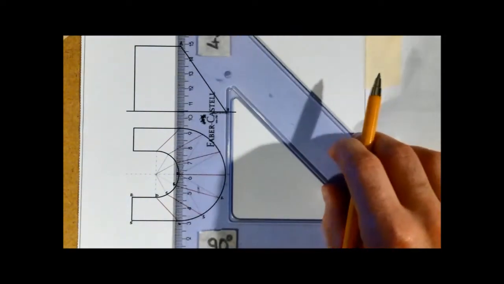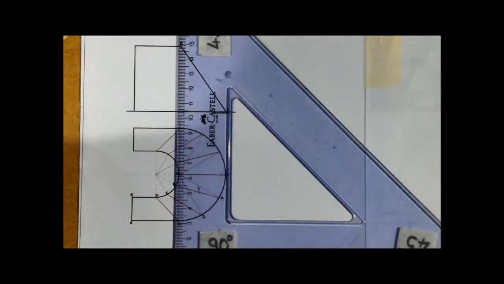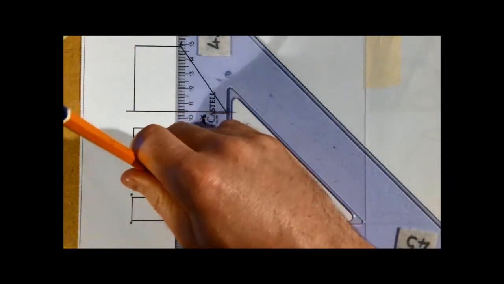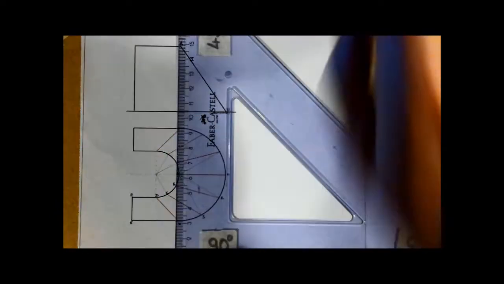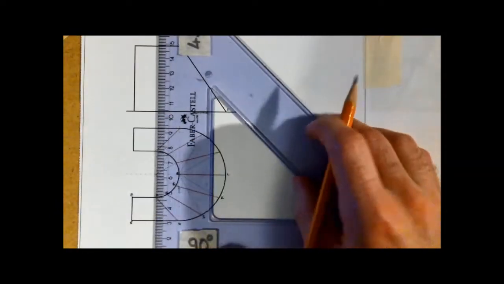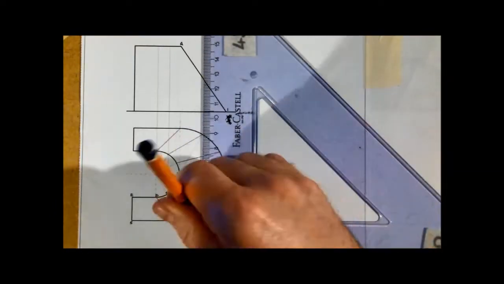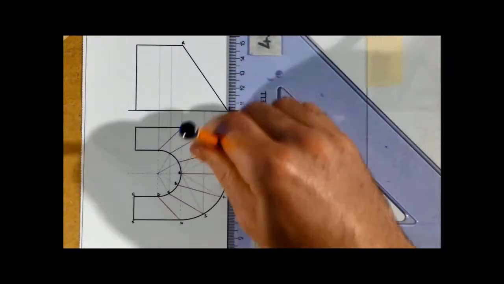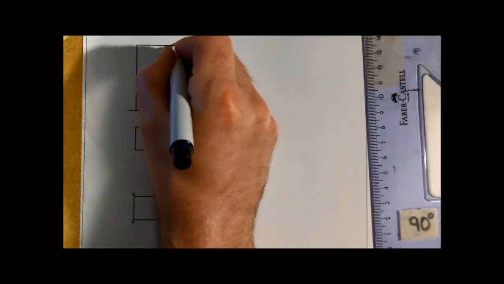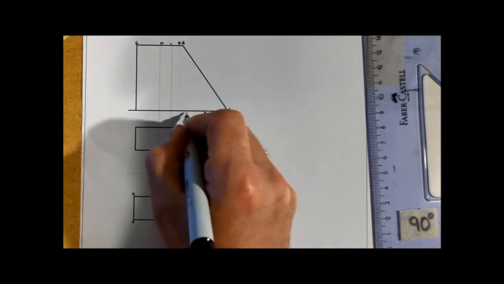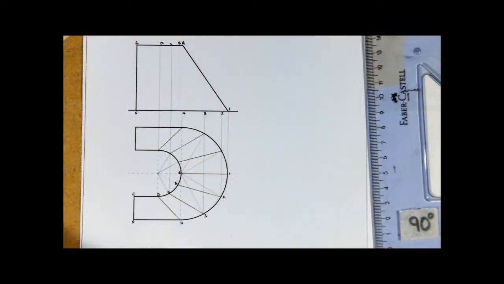So to locate B and so on, now I'm going to project these up. Okay, if I haven't joined in elevation or in plan, join them in elevation.